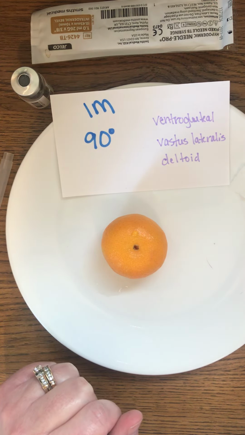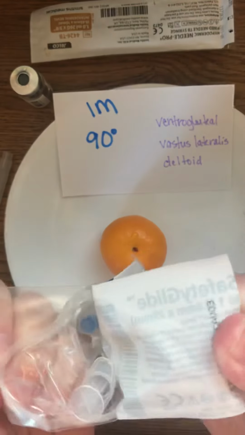So again, you'll notice here the syringe I have. It is a 23 gauge, so you're going to see it's going to be a larger size needle. And this particular one I have is just a 1 inch. So again, you can see all the way up to 3 inches, which is really quite large when you have a needle coming at you.